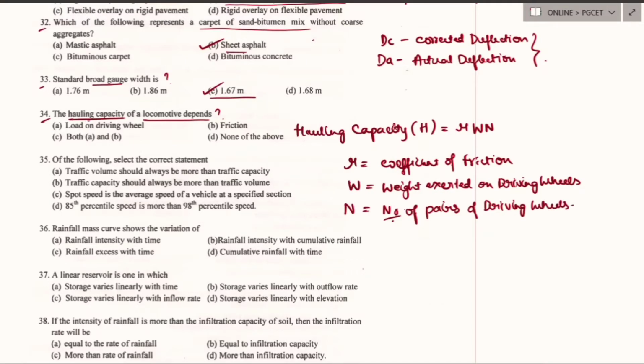So, hauling capacity of locomotive depends upon load on the driving wheel and friction and number of pairs of driving wheels. So, it is both A and B. Option C is the right answer.